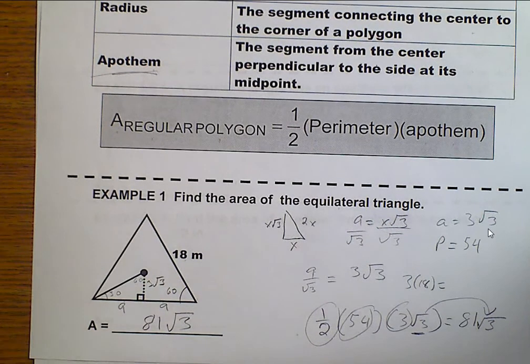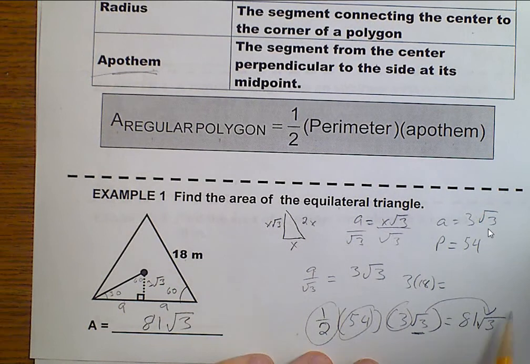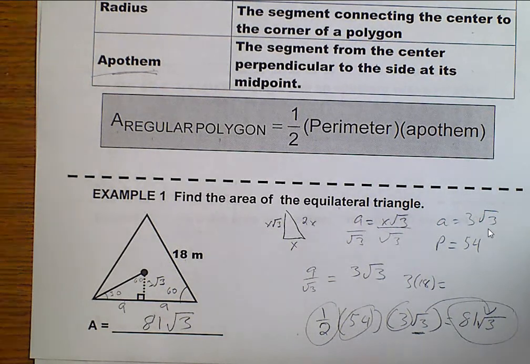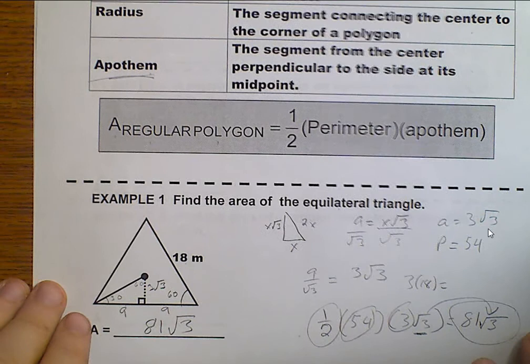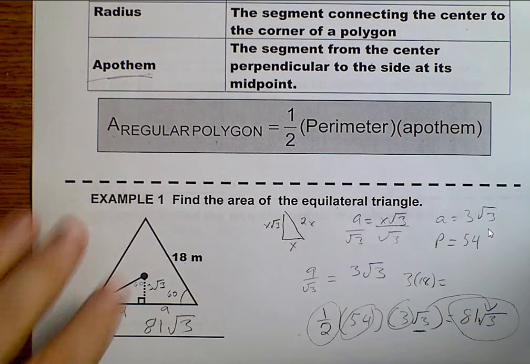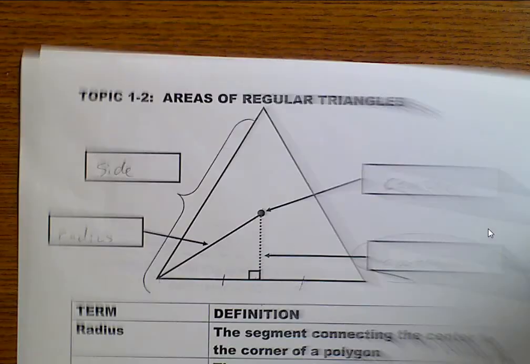Now, I want you to keep your answers in this square root of 3 format. If you go ahead and type it in with the square root of 3 and you get a decimal, we'll go ahead and accept the answer as correct, but you may lose a point or two for not having it in the proper form. Well, now that we've done one example, let's go ahead and have a look at a second example.